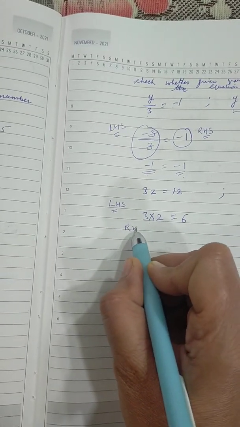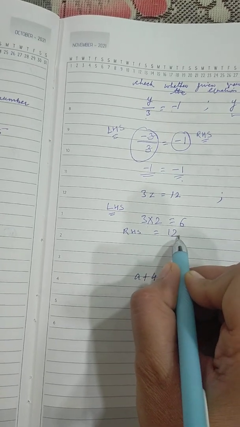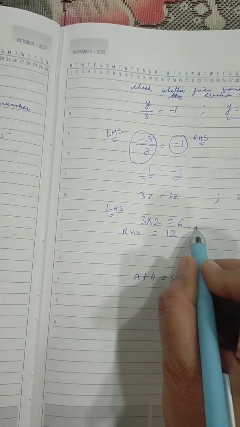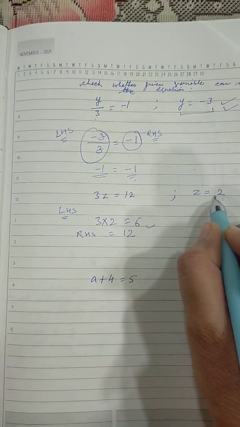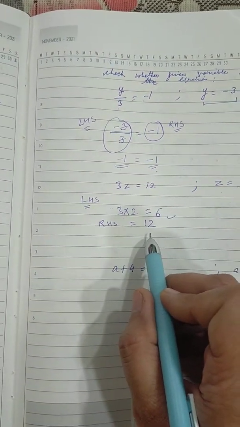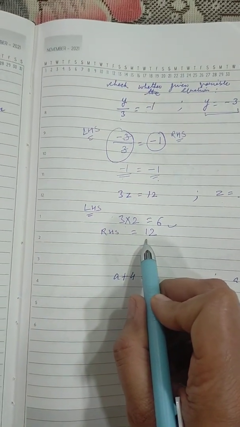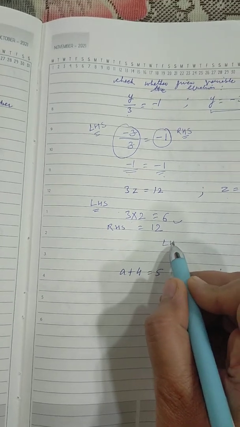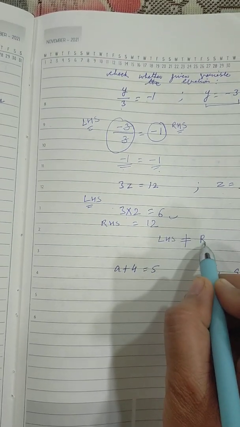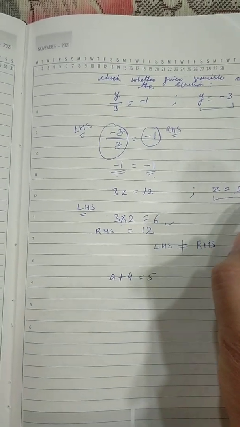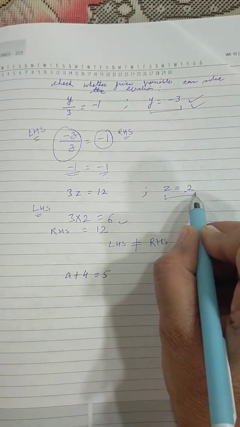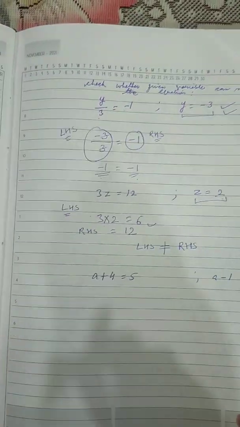But my right hand side says it should be equal to 12. Left hand side comes out to be 6 after putting the value z is equal to 2, and the right hand side is already given, it's 12. So now left hand side is not equal to right hand side. So this value of the variable is not the solution of this equation.